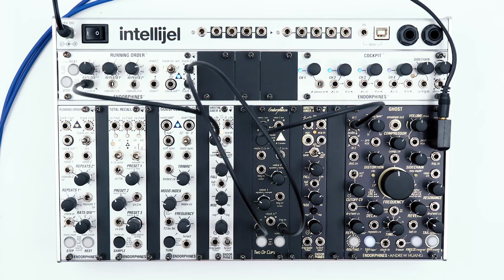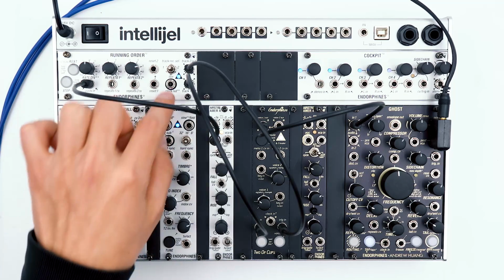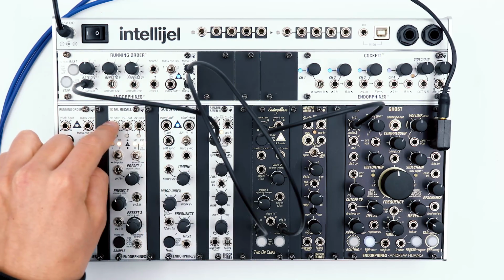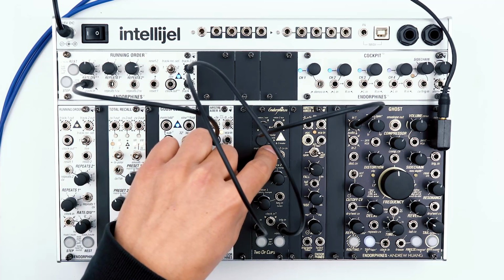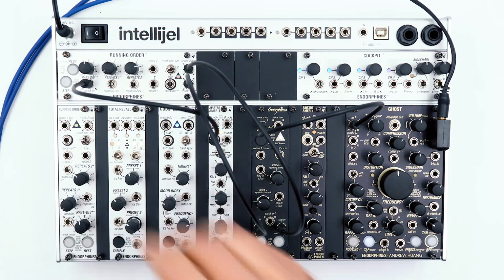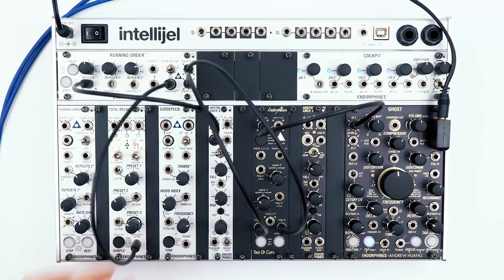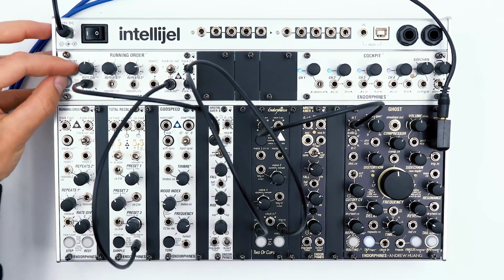Now let's create a more interesting sequence by utilizing the clock output from the running order to sequence the Total Recall, which will sequence the sample on the track 2 of the 2 of Cups. Let's connect the clock output to trigger the Total Recall. Let's unmute our tracks.